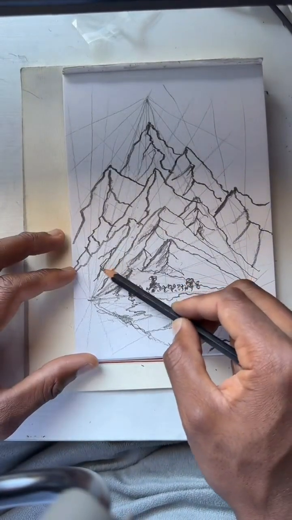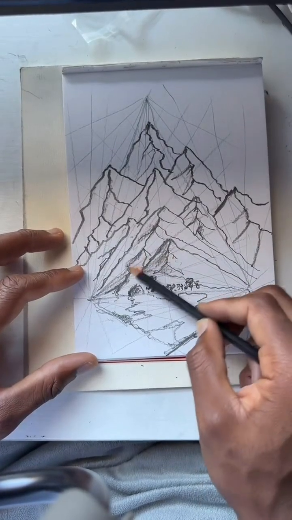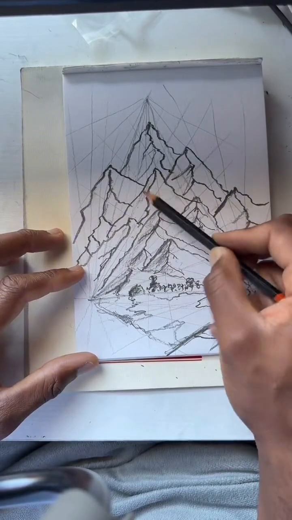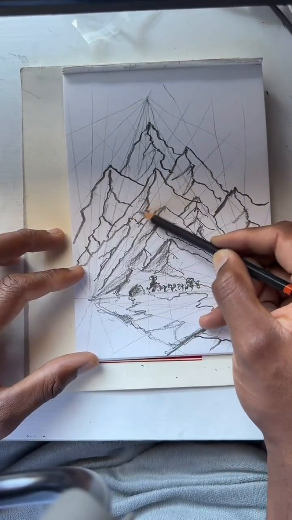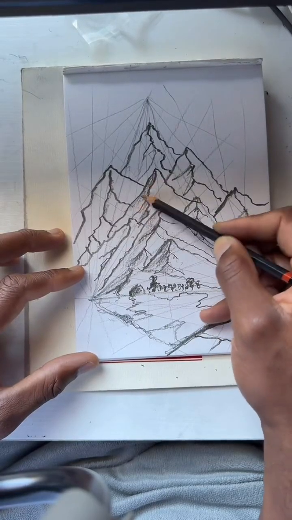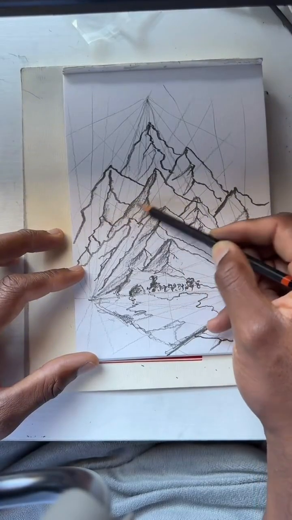Thank you. Yeah, the guidelines, you can draw as many guidelines as you want, or as little as you want. Because remember, you're just using the guidelines to help you plan out your structure. So not to worry about that too much. Just draw as many as you feel you might need.